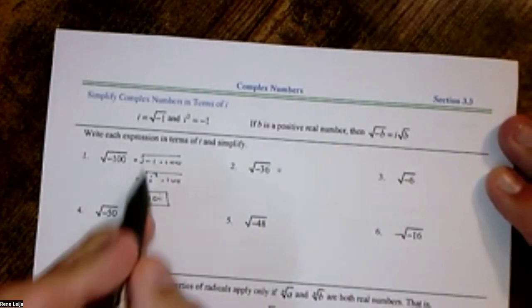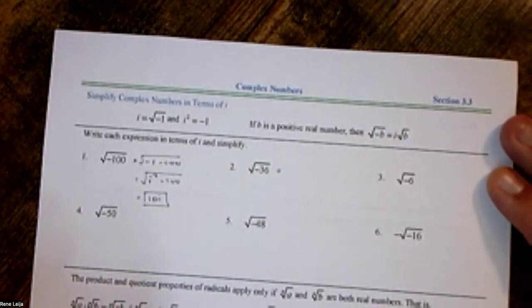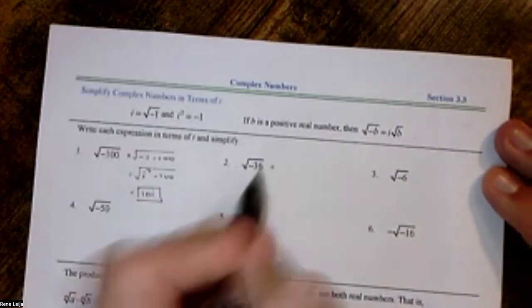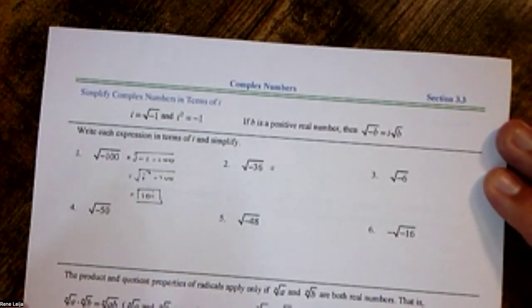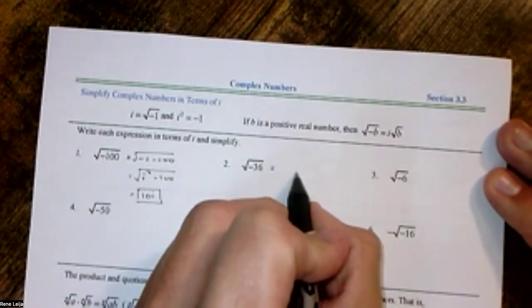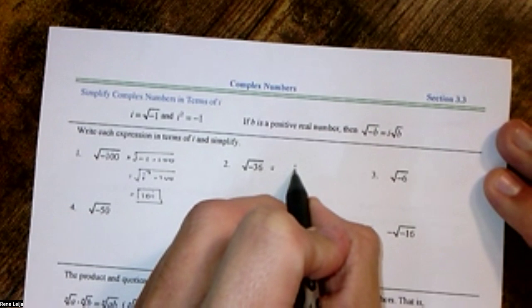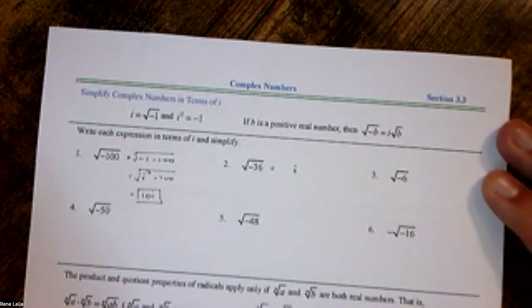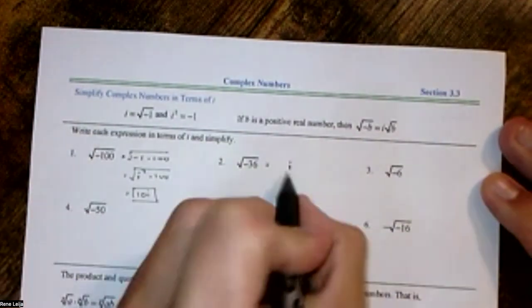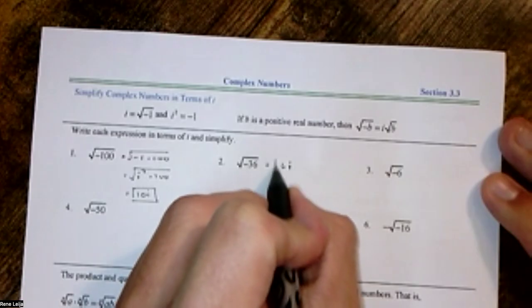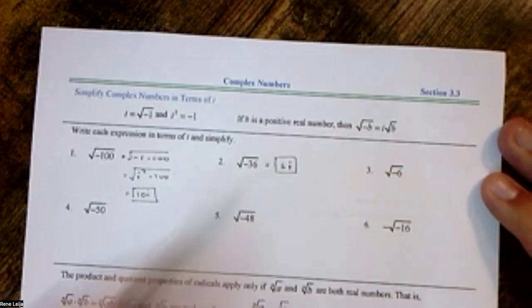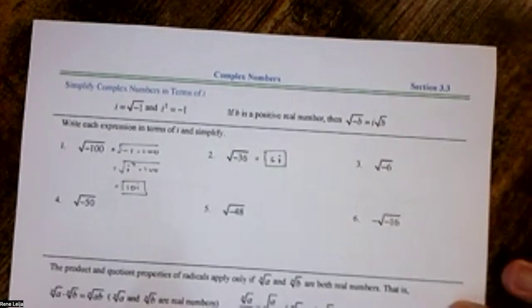Now that I've told you that, I don't expect you to do this. Just go straight to your answer. So I have a negative inside the radical. So that's an i. That's what's going to come outside. Now 36 is a perfect square, which is 6. So my answer for this is just 6i.